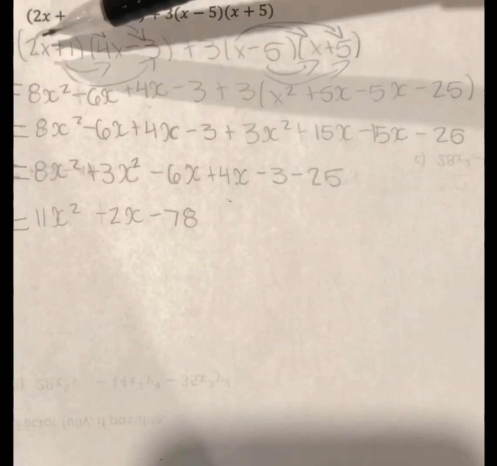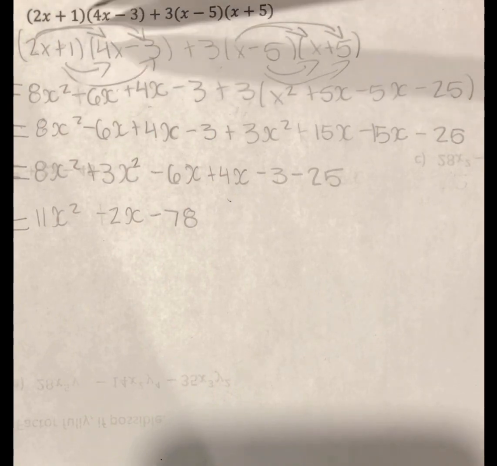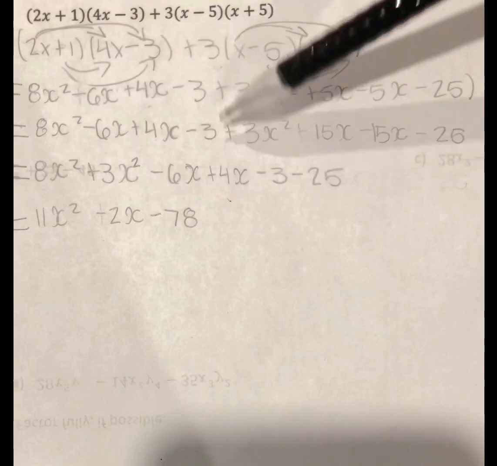To solve this equation, I started off by using the FOIL method, by distributing the 2 to the 4 and the 3, and distributing the 1 to the 4 and the 3. This led me to this line down here.